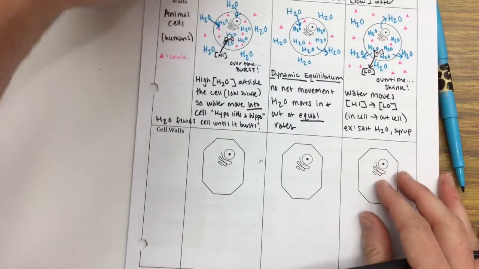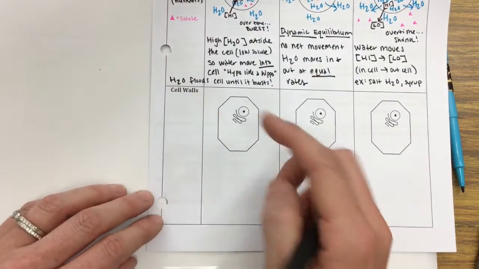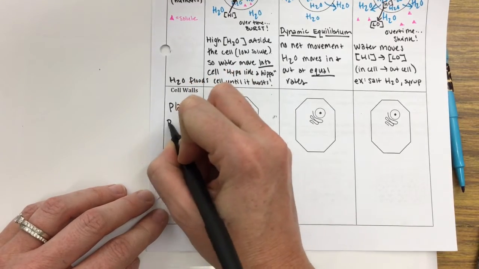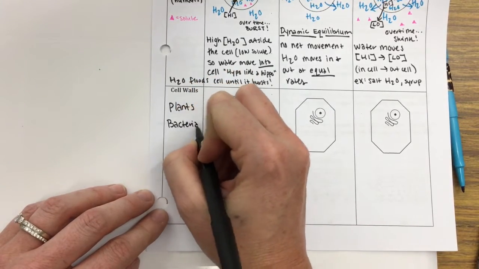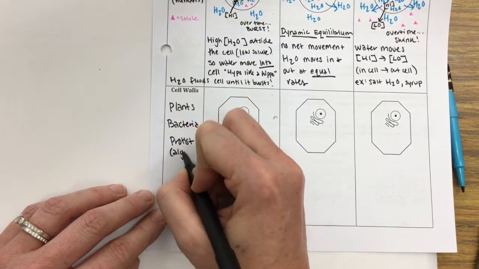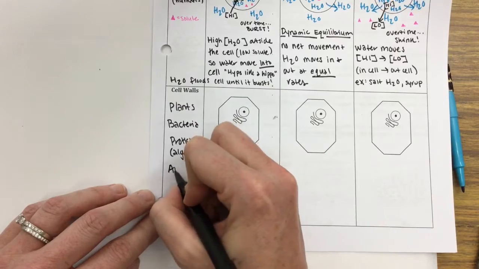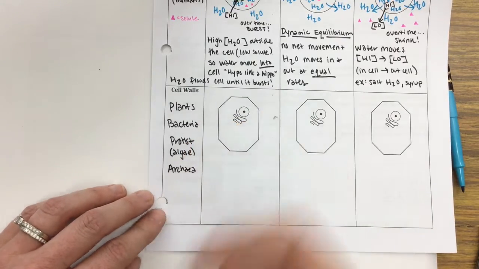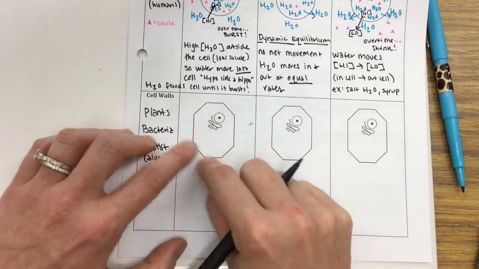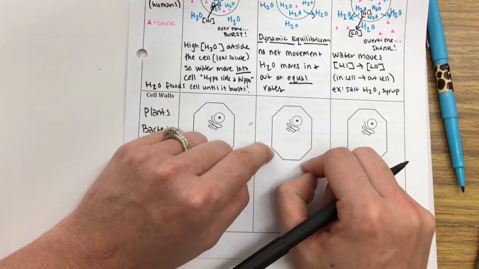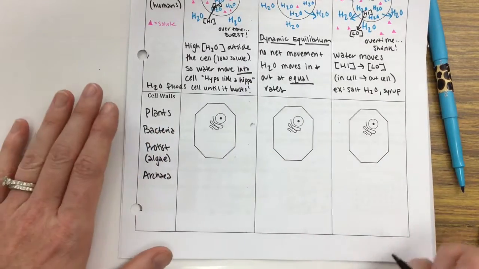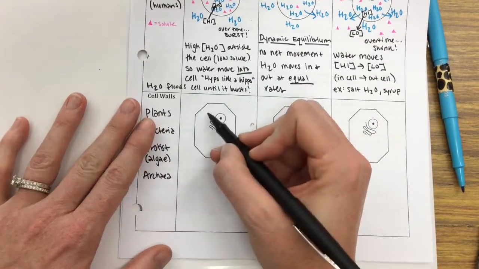Okay. All right, things change up a little bit when you get cell walls. We know that plants have cell walls, bacteria have cell walls, protists, like our friends, the algae, have cell walls, archaea have cell walls. So what happens with them is a little bit different because they have this rigid coat of cellulose or another polysaccharide like peptidoglycan or something. So we're going to add that in here, right?